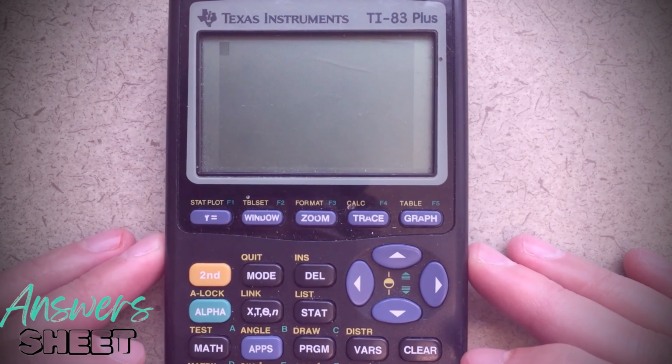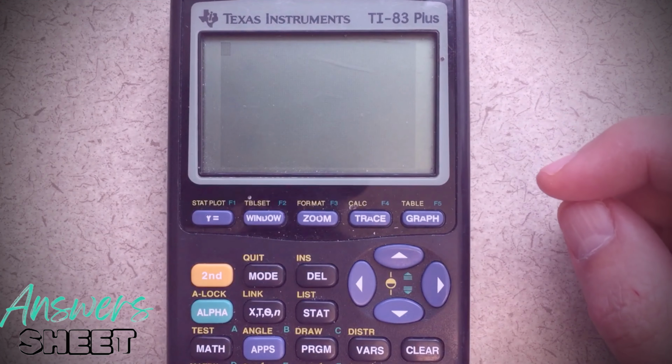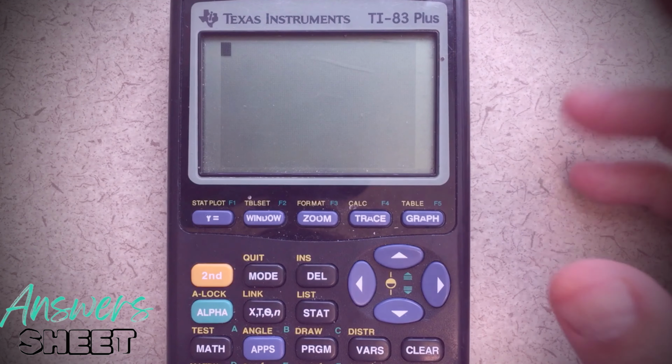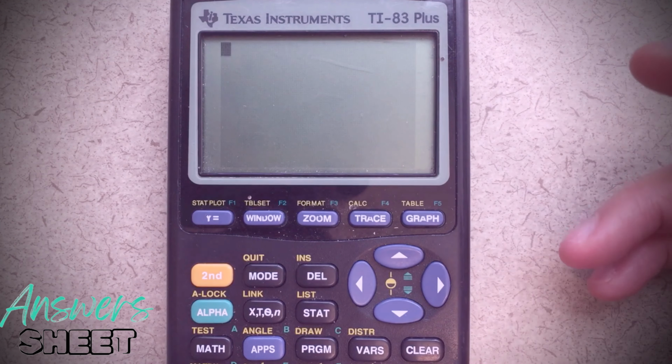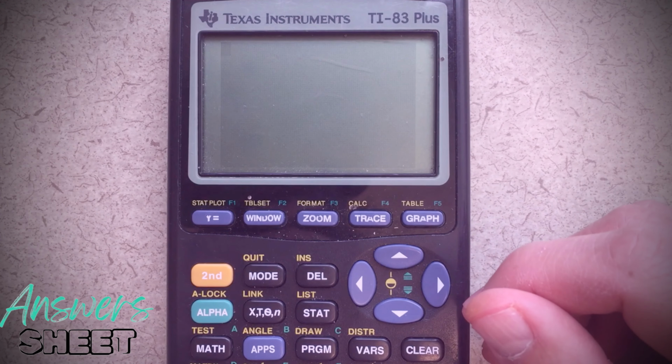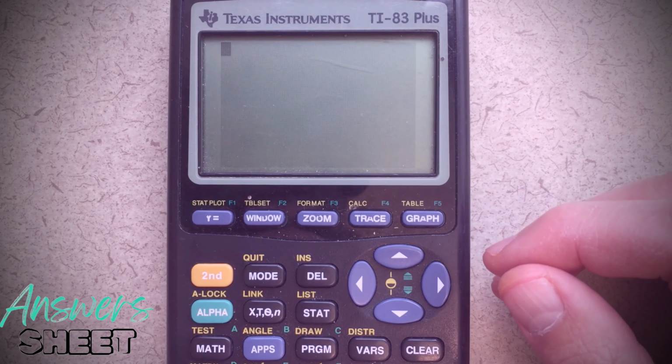Alright, so in this video I'm going to talk about how to program a TI-83 or TI-84 calculator to solve the quadratic formula. This is obviously going to be really useful for us, especially in Chemistry 163 or some other math classes you might be taking.